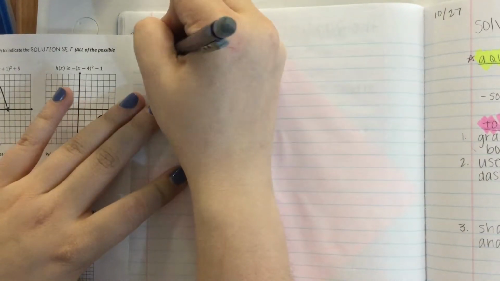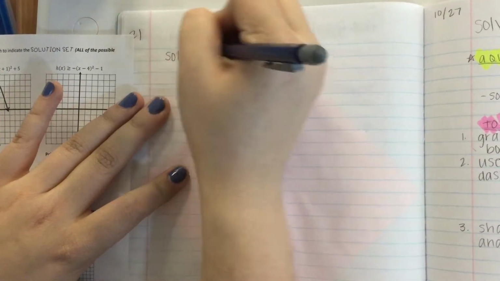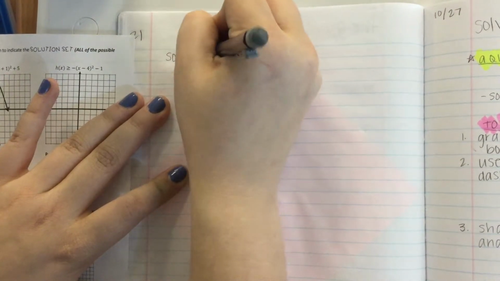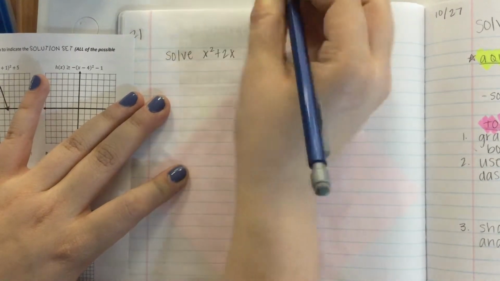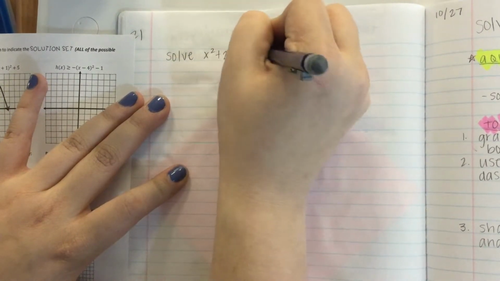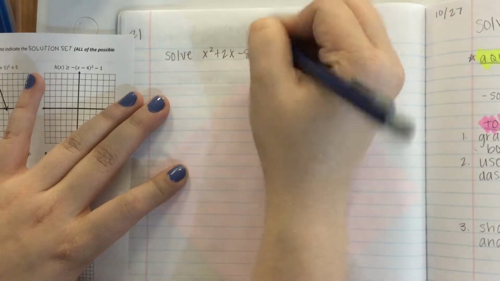So let's solve x squared plus 2x minus 8 is greater than or equal to 0.